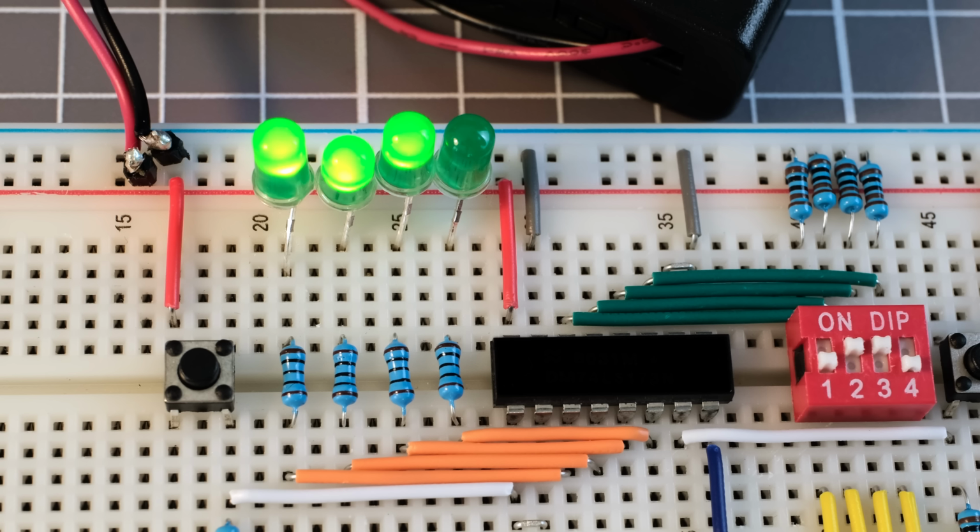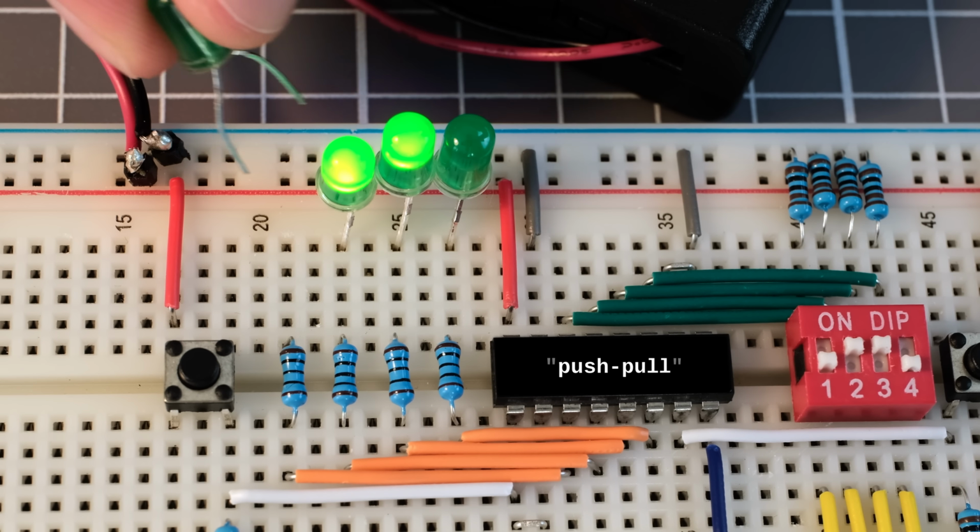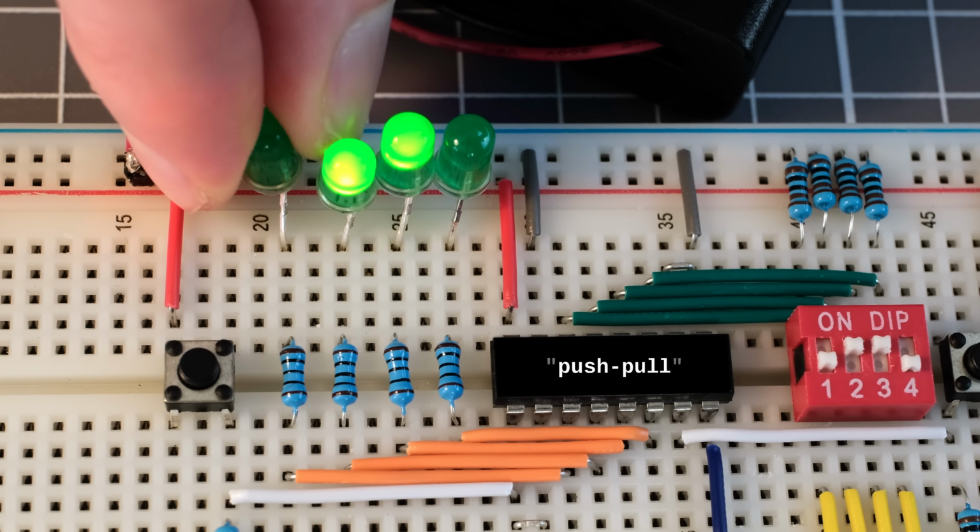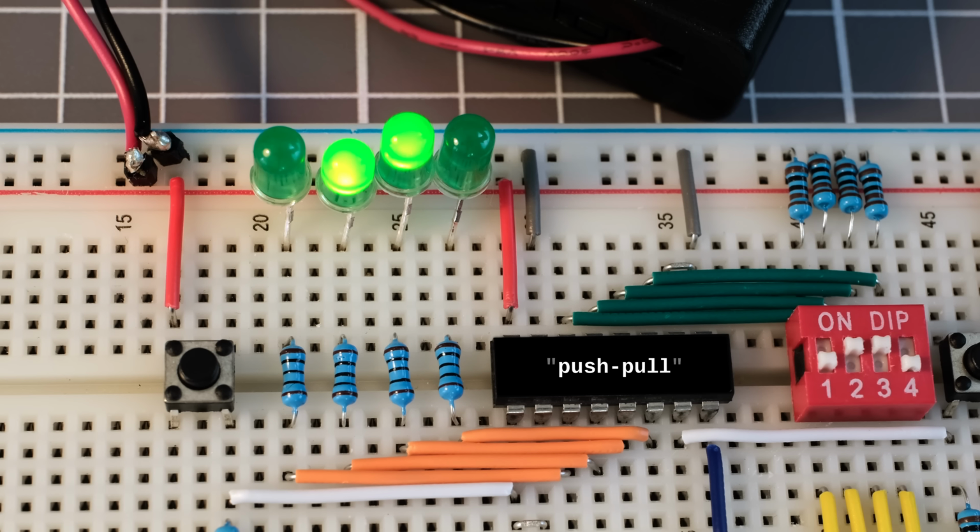This kind of output is called a push-pull output, because by connecting to power for a 1 or ground for a 0, it allows current to flow in either direction, which I guess is kind of like pushing and pulling electrons. There are other types of outputs with various trade-offs, but let's just focus on this kind for today.